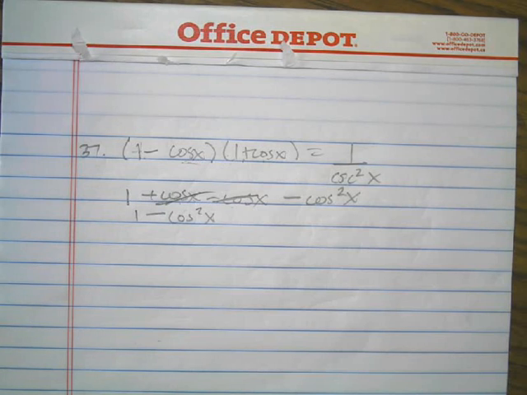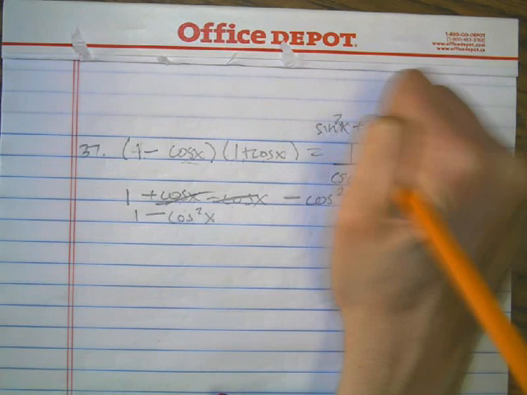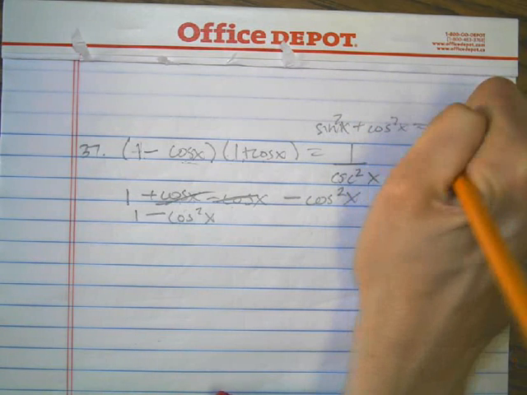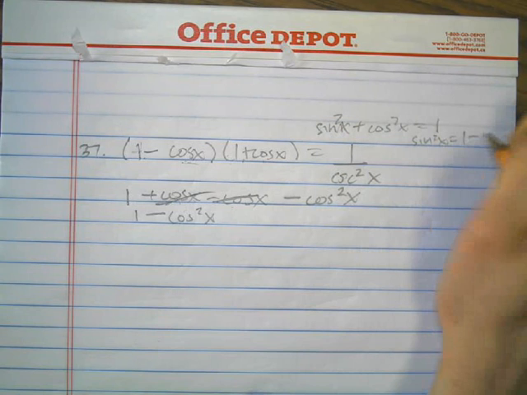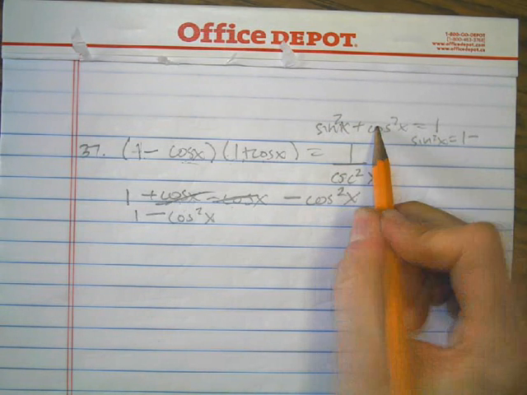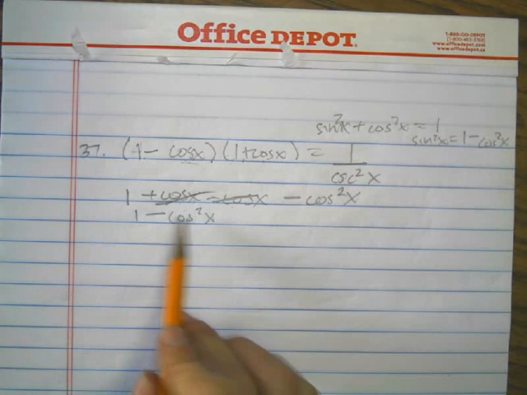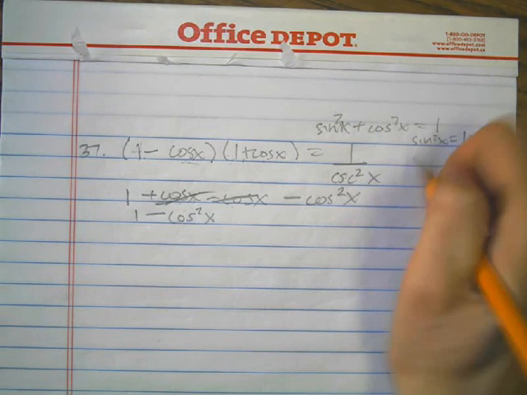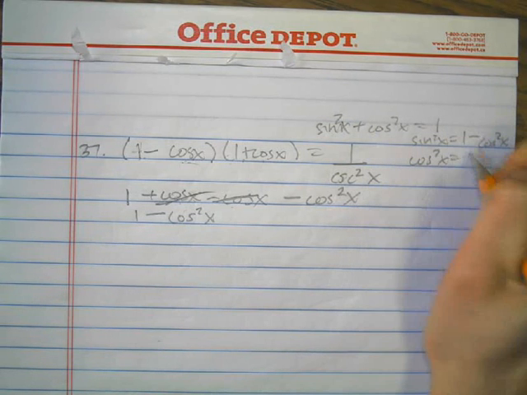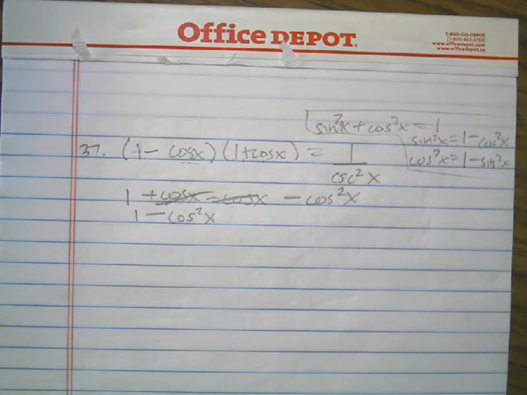And from the Pythagorean identity, which remember was sine squared x plus cosine squared x equals 1, if we subtract sine squared x, we get cosine squared x equals 1 minus sine squared x. Or if we subtract cosine squared x, we get 1 minus cosine squared x equals sine squared x. And you should know those. Like sine squared x is 1 minus cosine squared x, and cosine squared x is 1 minus sine squared x. Those come up all the time, so they're good to recognize.